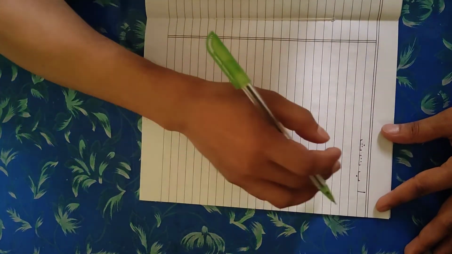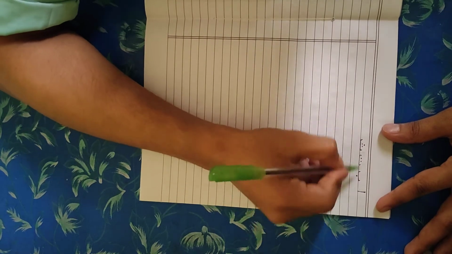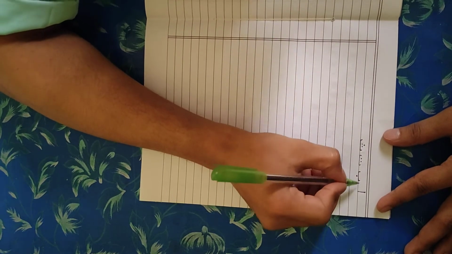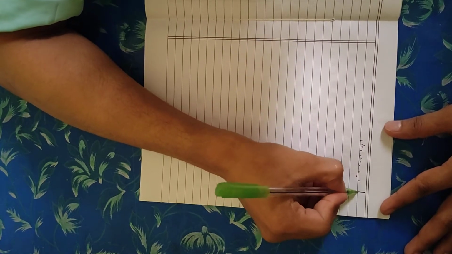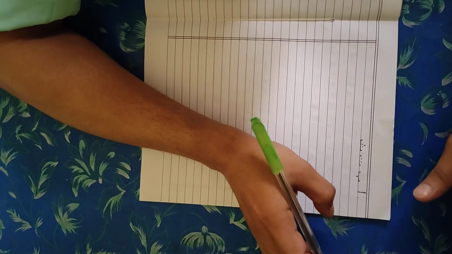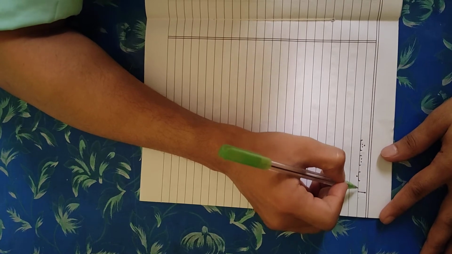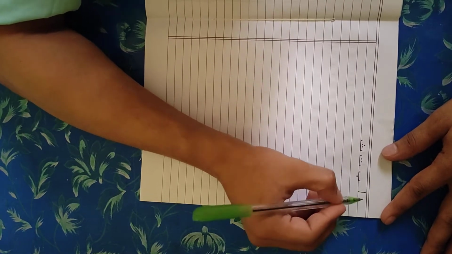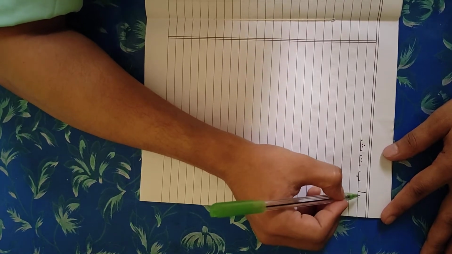Now let's concentrate on the writings. I have written 4 letters without any connection before or after the letter. Here Alif has been written without any connection, before Alif or after Alif. There is no connection with Alif before or after the Alif. That is why the form of Alif is called isolated form.